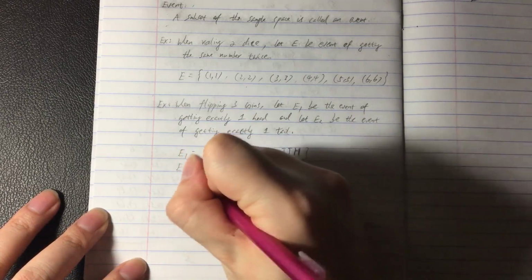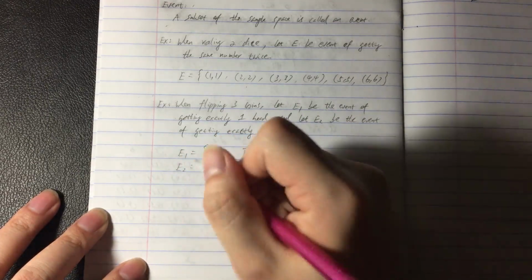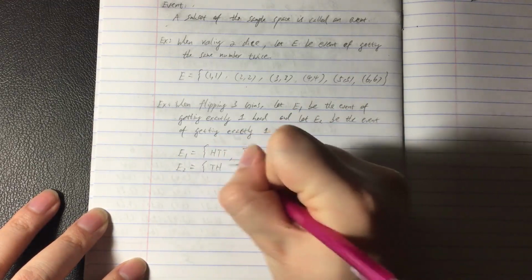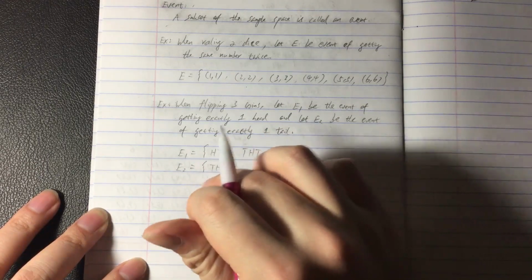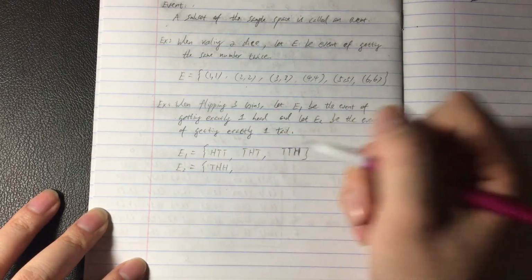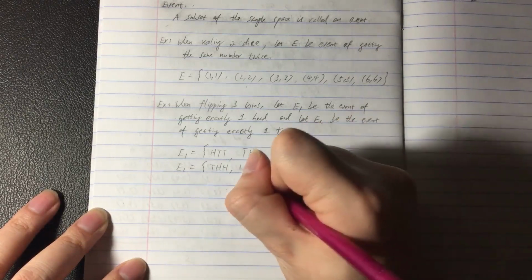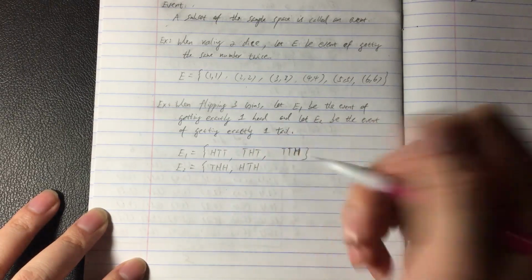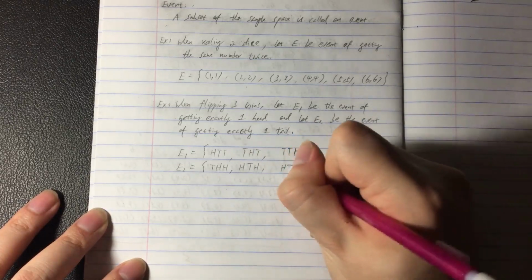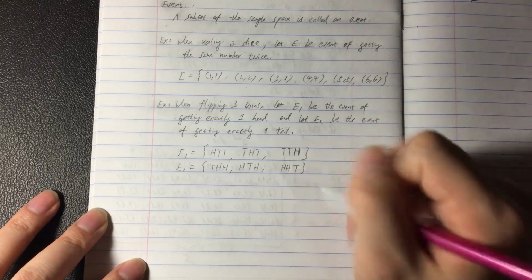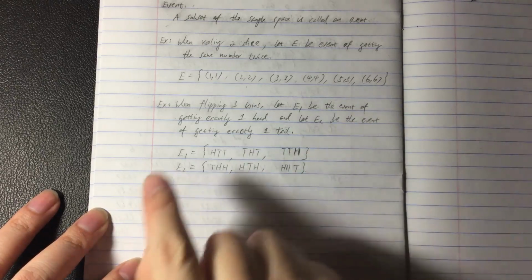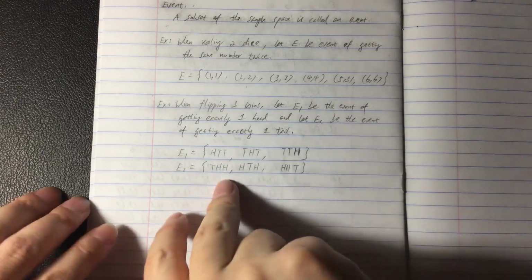E2 represents the event of getting exactly 1 tail. The tail may come up in the first place, with heads in the second and third coins. It's possible that the second coin comes up a tail, with the first and third coins coming up heads. Or the last coin comes up a tail and the first 2 coins come up heads. That's event E2.